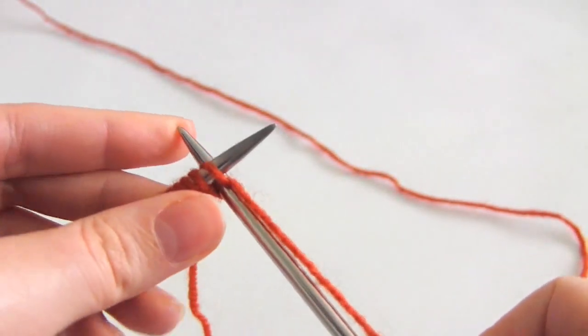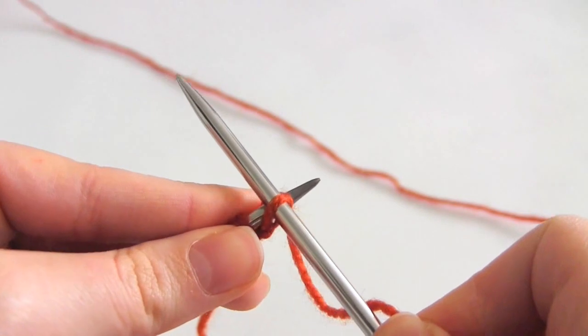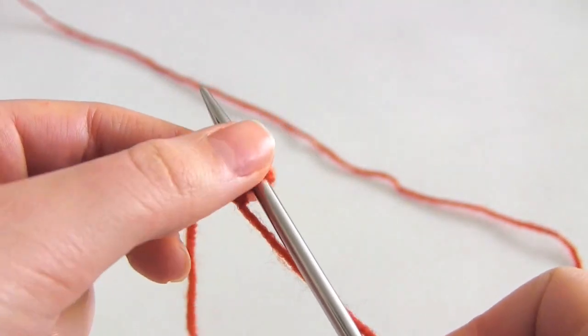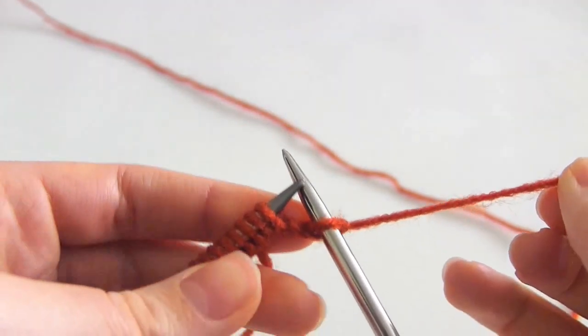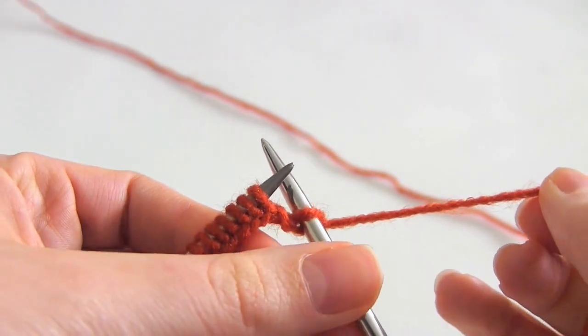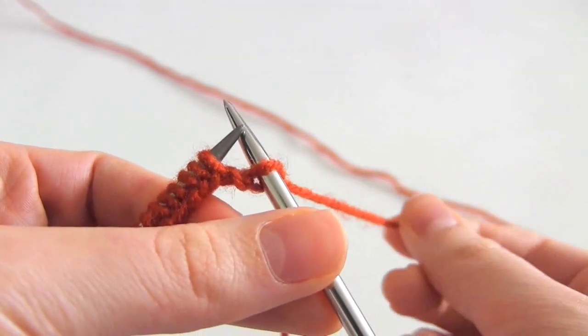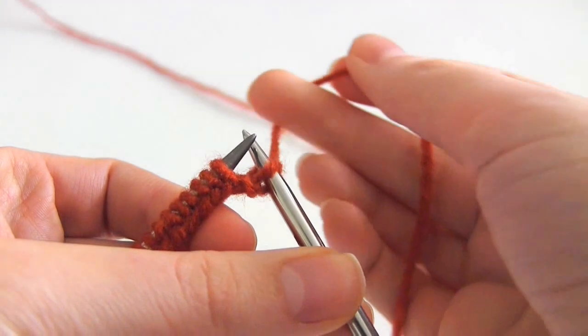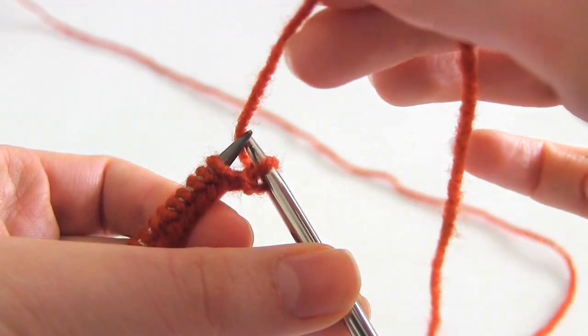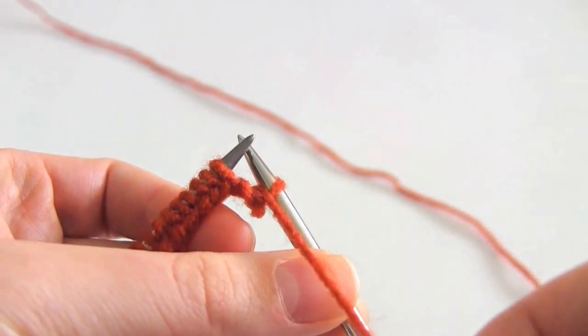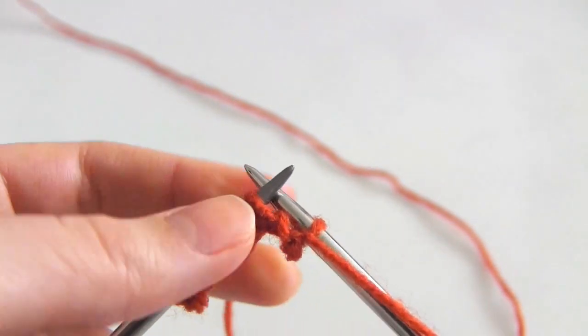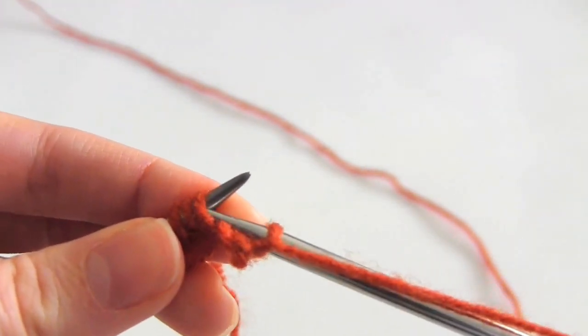The very first row starts with a knit stitch. The most important thing to remember is that with any knit stitch, the yarn is at the back, and with any purl stitch, the yarn is towards the front. Now, since this second stitch is a purl, you need to bring the yarn through the middle of the needles to the front before you do the purl stitch.